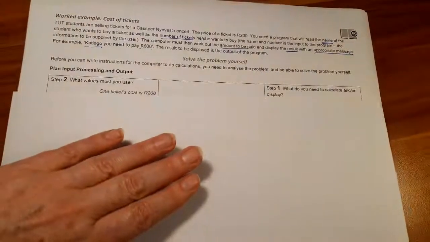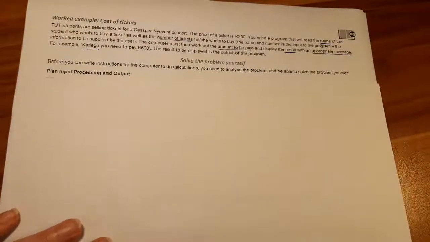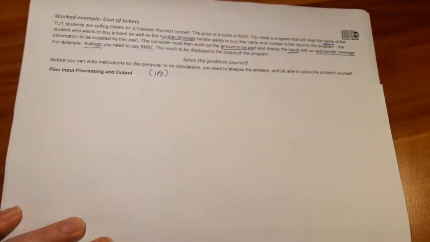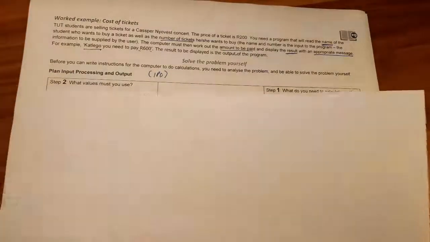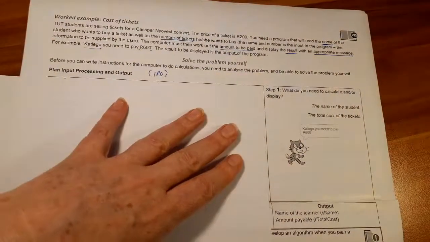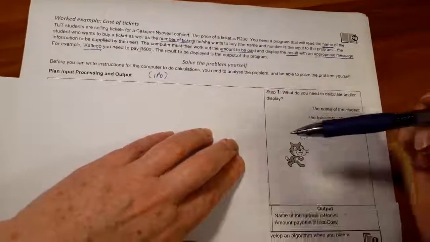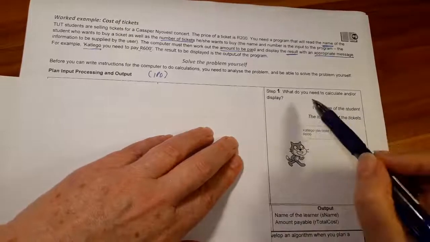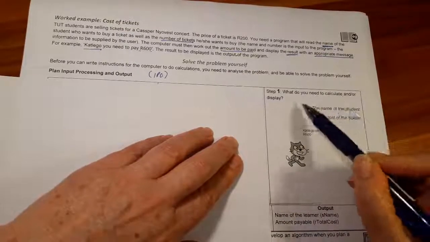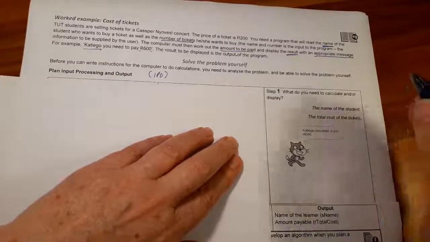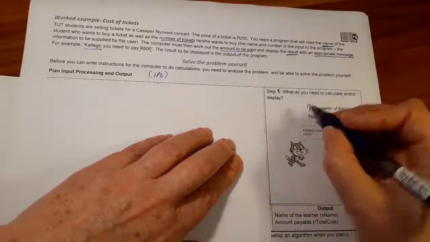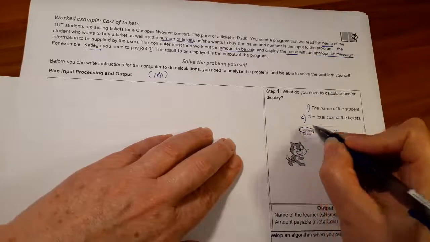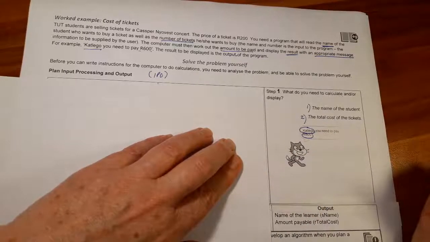So what we are going to use is a diagram. We call it the input processing output table, or for short, IPO table. This table has 3 columns, and we always start with the last column. The first step in designing any program is to say, what is the result? What do I need to calculate and or display? So in this case, we know we want to display 2 things. First, the name of the student. Second, the total cost of the tickets. So there's the name, Katlego, and there's the amount, 600 Rand.